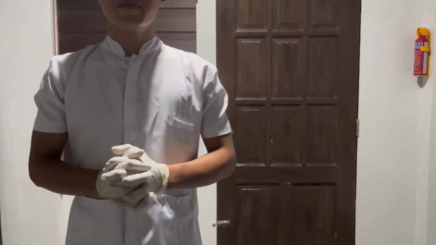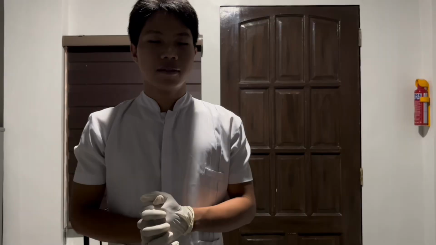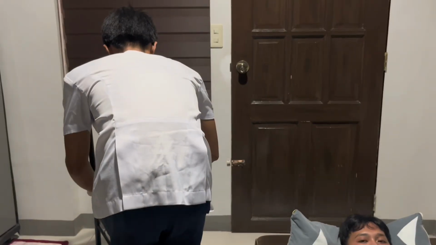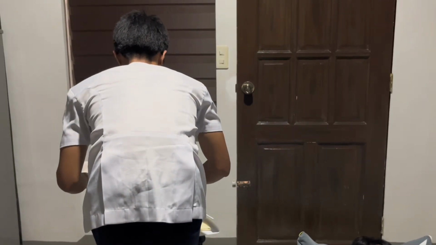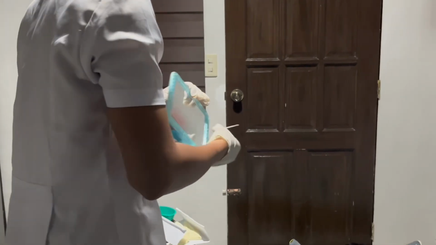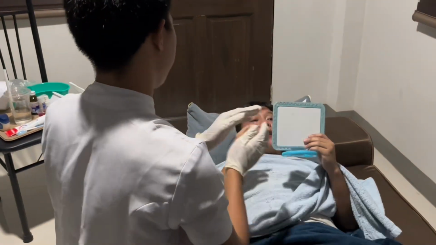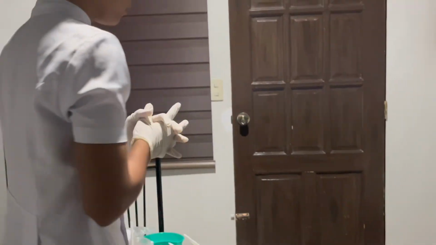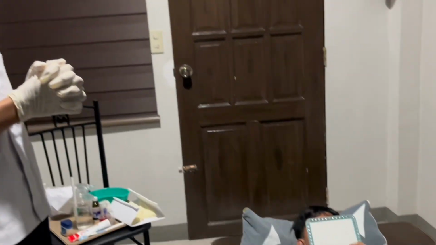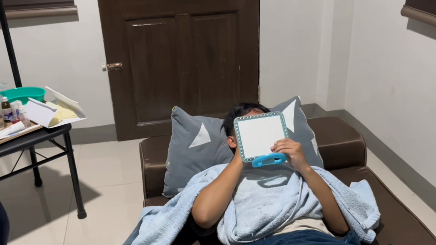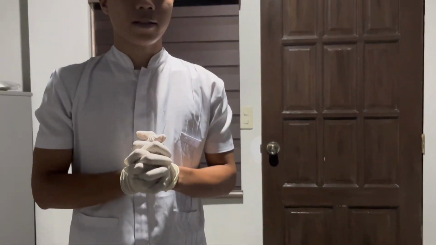And then we'll be offering the mirror and the dental floss. Sir, the dental floss is around there, sir. You can go ahead now, sir. And if the patient has done flossing, we will be giving the waste receptacle.